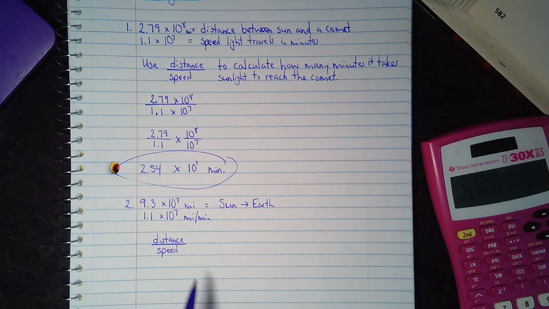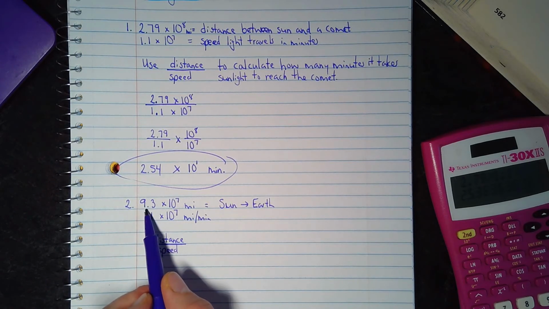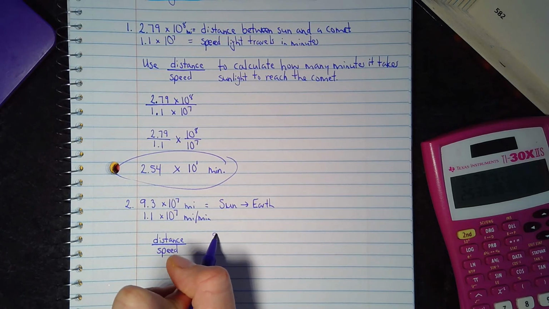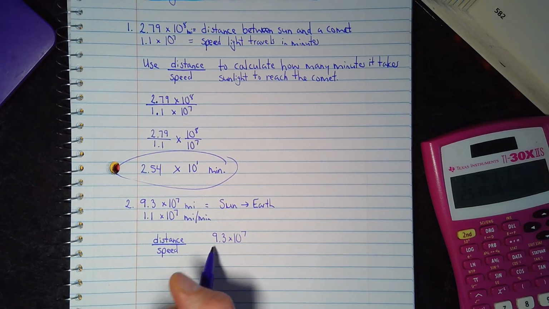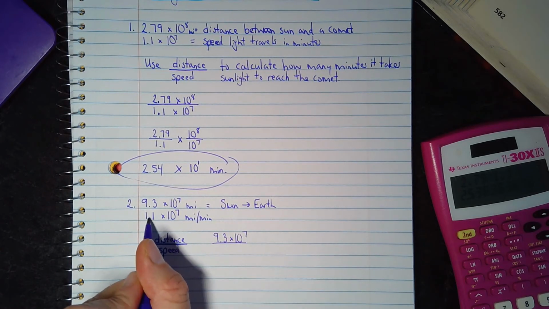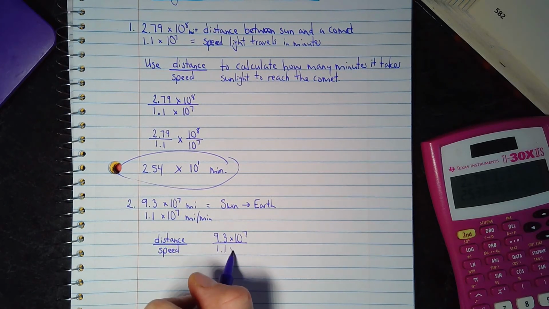Okay, and so we're going to set it up. We're going to take the distance, 9.3 times 10 to the 7th, and we are going to divide it by 1.1 times 10 to the 7th.